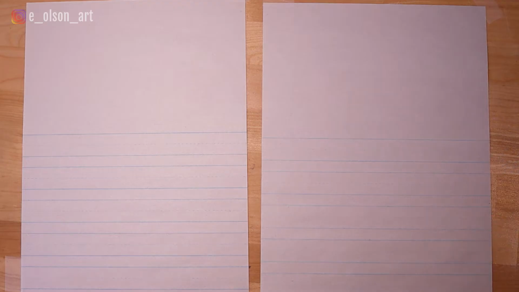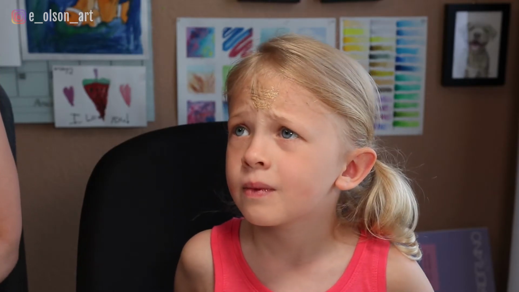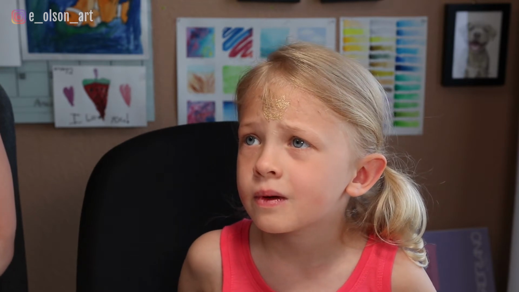Today's tutorial is all about drawing different facial expressions. We're not going to really go into depth about face proportions or really how to make a realistic face. We're just going to talk about the key features on a face that create emotion.